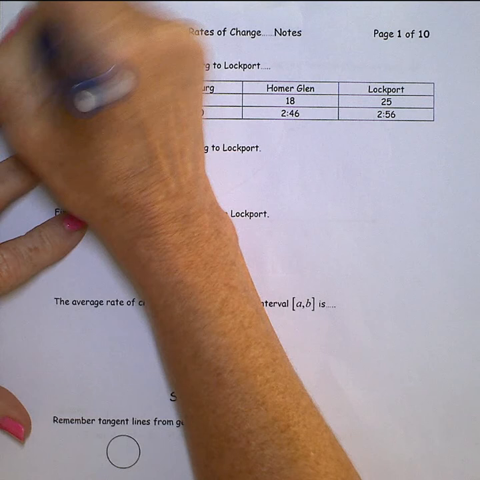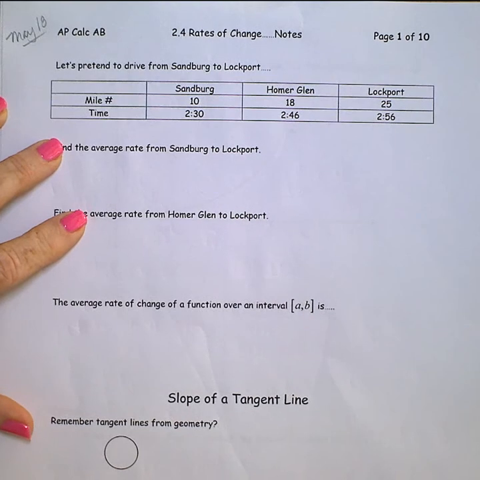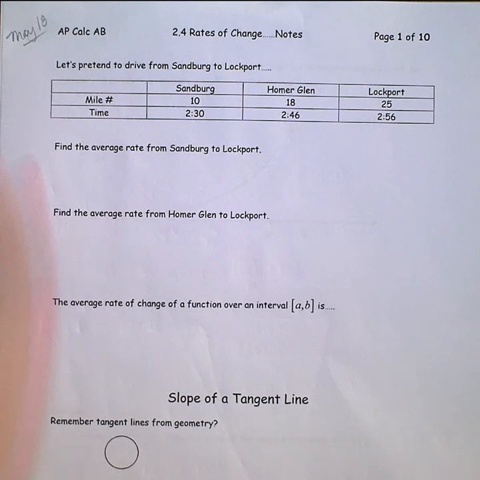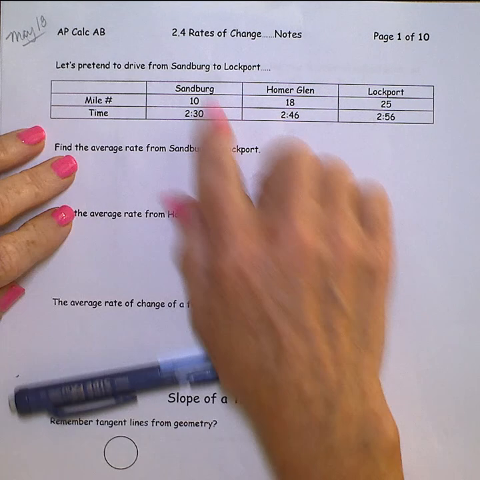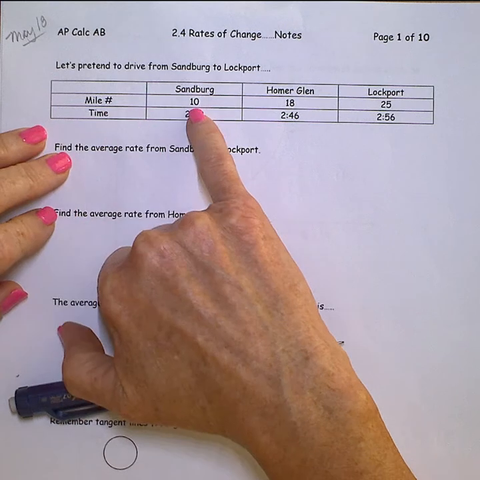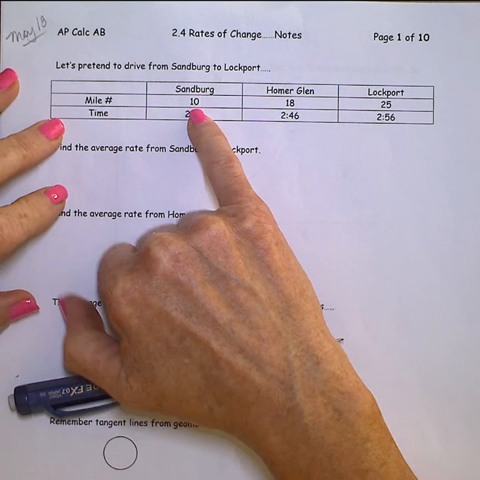Okay, today's May 18th, starting section 2.4, rates of change. We're going to start looking at how fast, or how one quantity changes in relationship to a second quantity. Let's pretend to drive from Sandburg to Lockport. And mile number, this is kind of the last two digits on the odometer in your car. At Sandburg, we're starting off at 10.